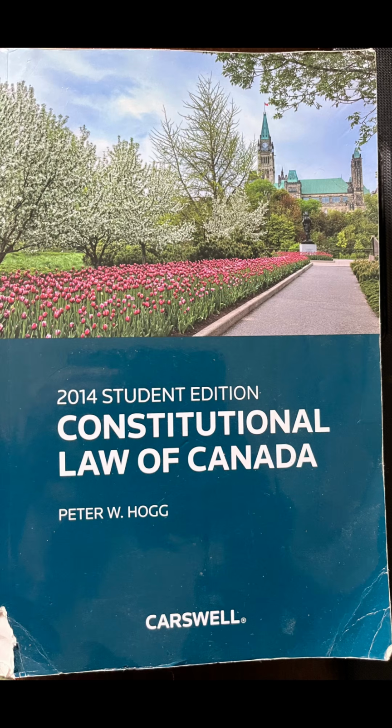Understanding the amendment formula helps us see why Canada is such a stable country, but also why it is so resistant to reform. The rules were written to make sure that no one person can reinvent the country overnight.